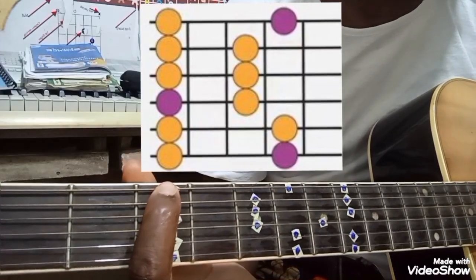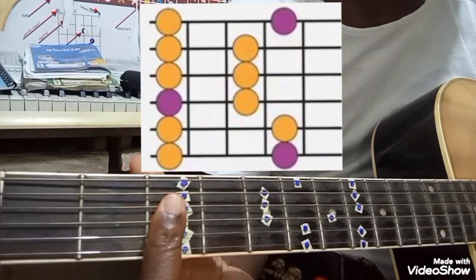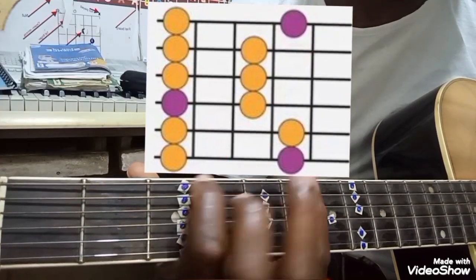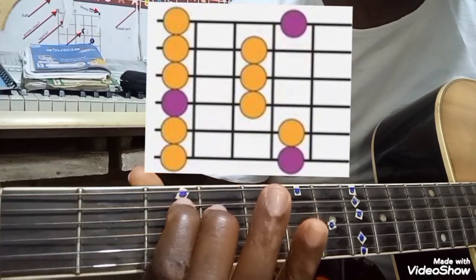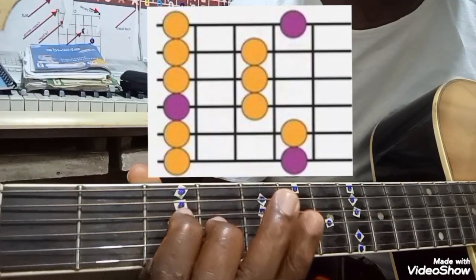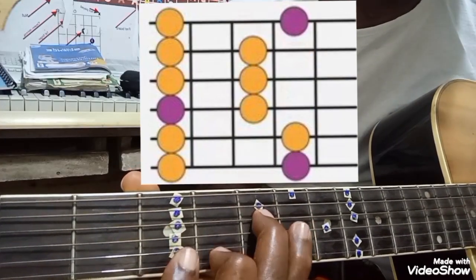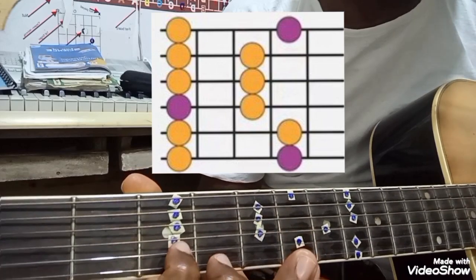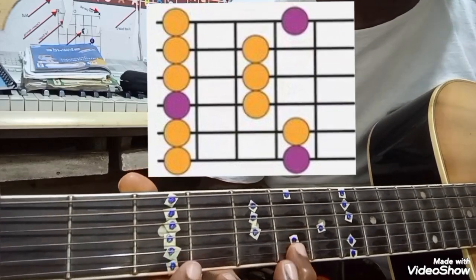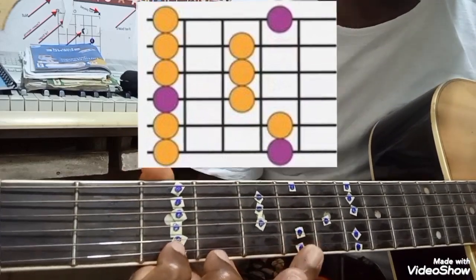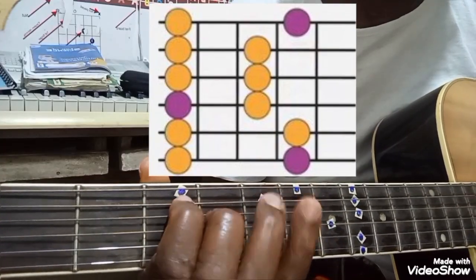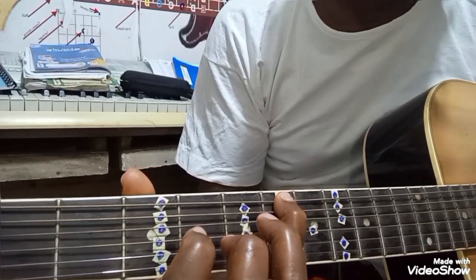Actually, the first note here is la. To start from la is going to be la, do, re, mi, sol, la, do, re, mi, sol, la, do, la, sol, mi, re, do, la, sol, mi, re, do.